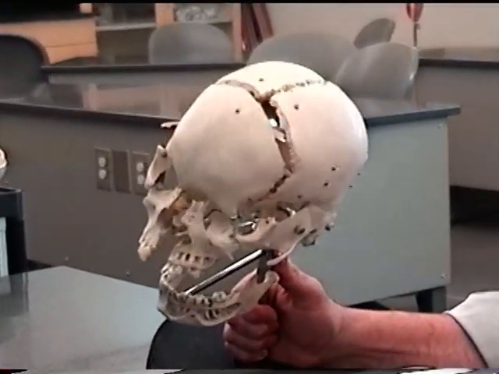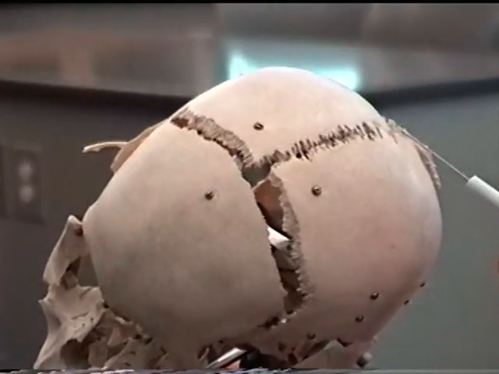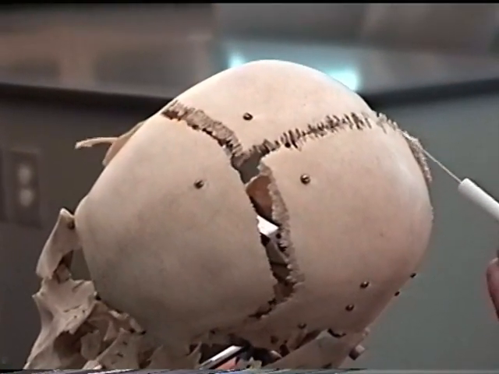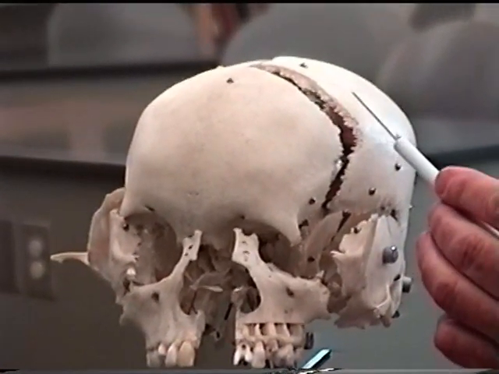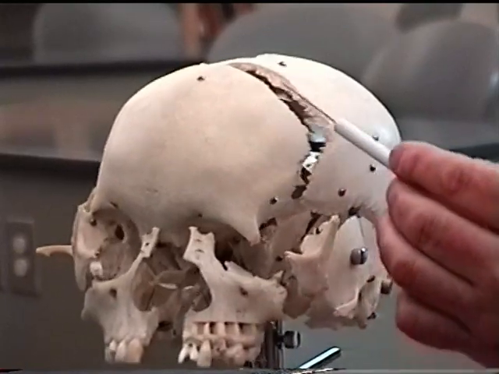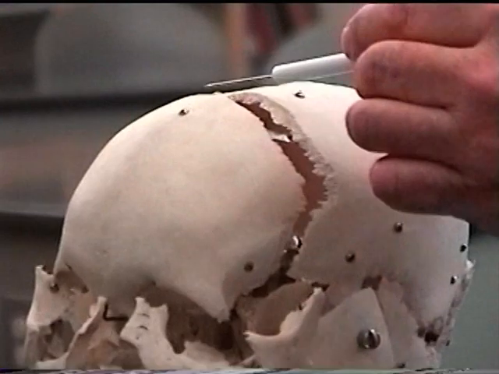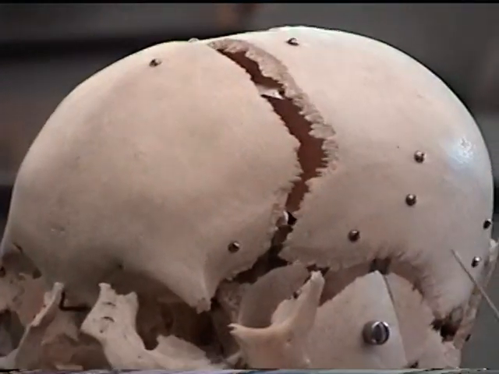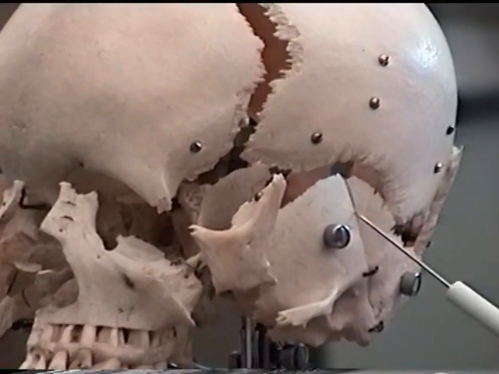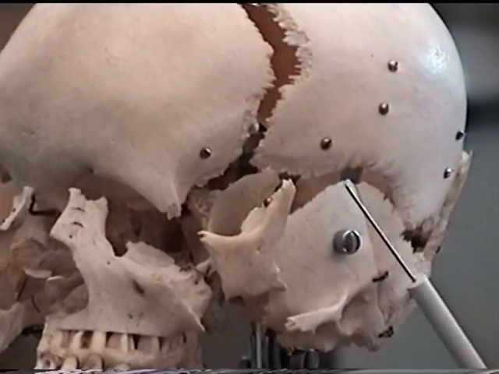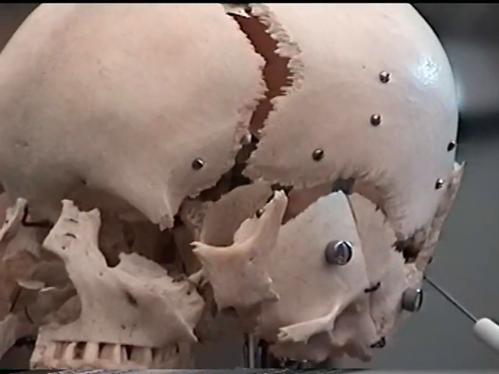So if we look midline, we have this jagged line that we can see at the top of it, which is the sagittal suture. And then if we look at the suture here that separates the parietal bone from the frontal bone, notice it's on a frontal or coronal plane, so it's called the coronal suture. And then the suture that separates the frontal bone, parietal bone from the temporal bone is on the flattened portions of the skull, so this is called the squamosal suture.